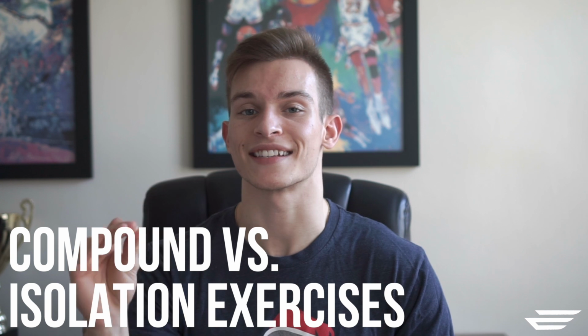2 other key terms that might be a little bit new to some of y'all are compound exercises and isolation. So a compound exercise is going to be a multi-muscle or multi-joint exercise. So a bench press, for example, uses your shoulders, your triceps, and of course your chest. A squat uses your quads, your glutes, your hamstrings. In contrast, an isolation exercise only uses 1 muscle group, or it mostly only uses 1 muscle group. You can never truly isolate a muscle group, but you can do your best.